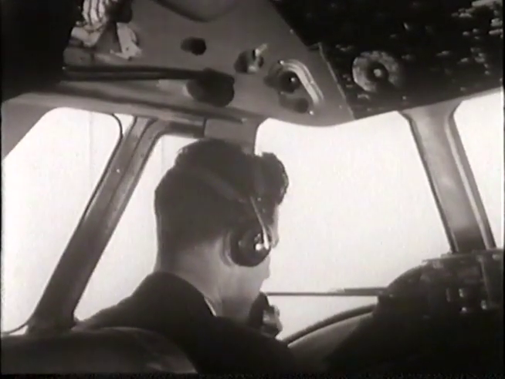Friendship Approach, this is TCA 276. Over Friendship Range 4-1 at 4,000 feet. Over.